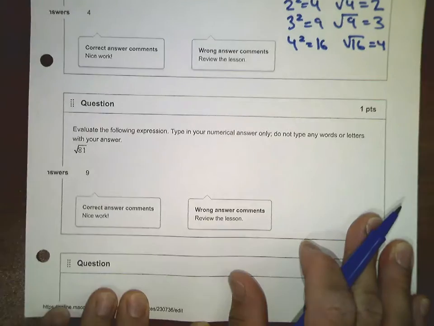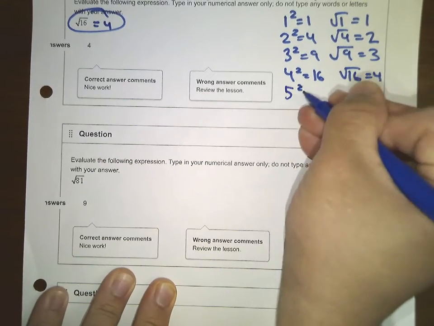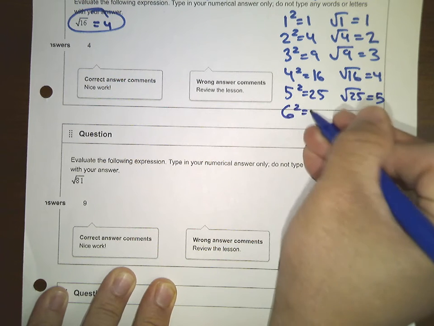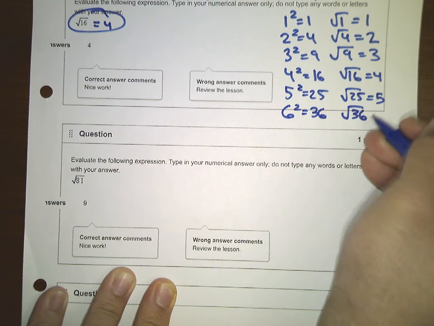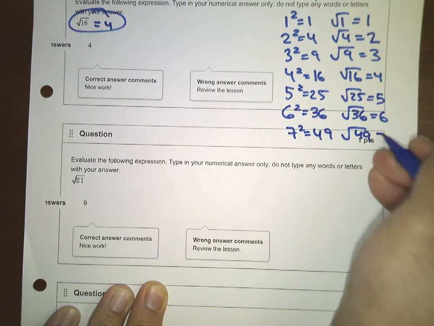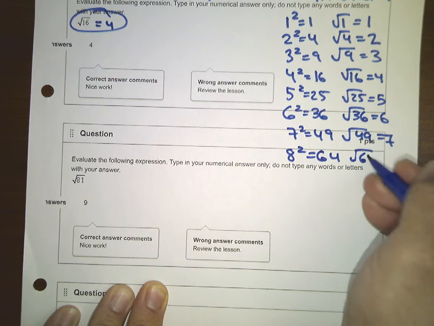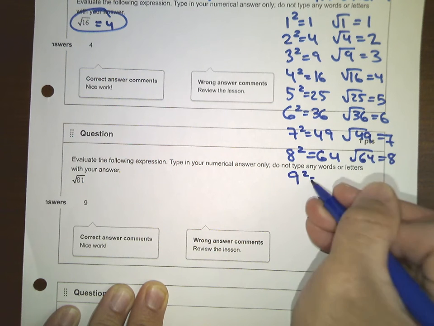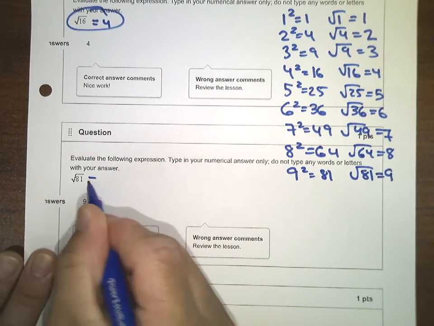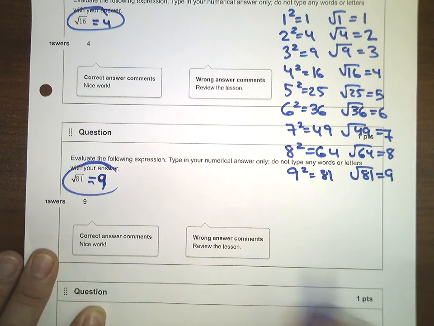Alright, so here are some other common square roots you might want to know. 5 squared is 25, so square root of 25 is 5. 6 squared is 36, so square root of 36 is 6. 7 squared is 49, so square root of 49 is 7. 8 squared is 64, so square root of 64 is 8. And 9 squared is 81, so square root of 81 is 9. And there is my answer to the second problem here. Square root of 81 is 9.